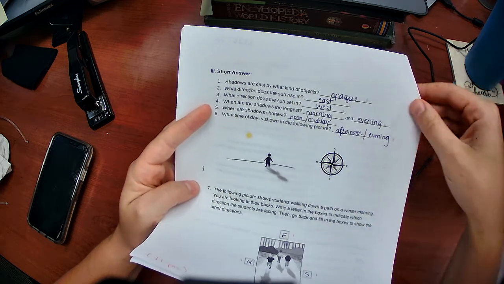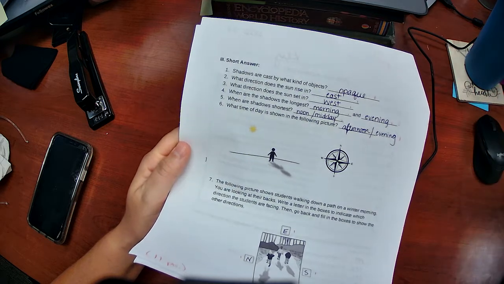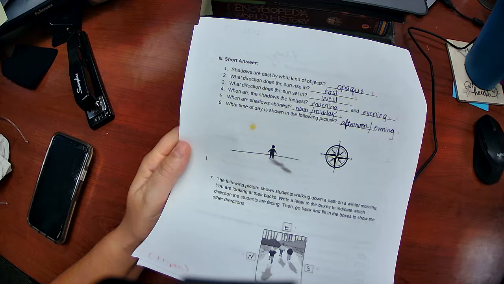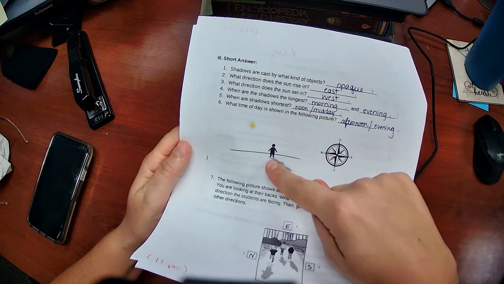And then what time of day is shown in the following picture? Again, afternoon, evening, late afternoon. If you told me noon or midday, I did not give you credit for it because at noon the sun would be right overhead and the shadows would be much shorter.